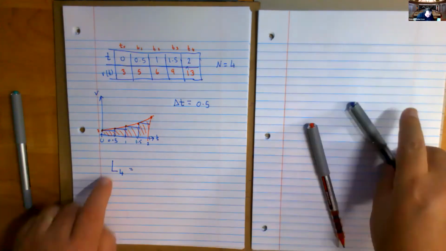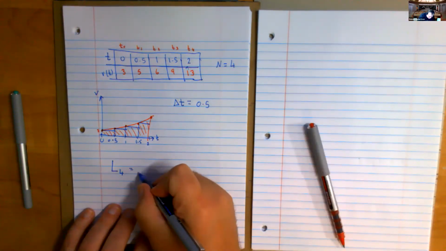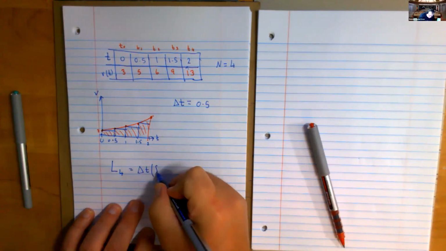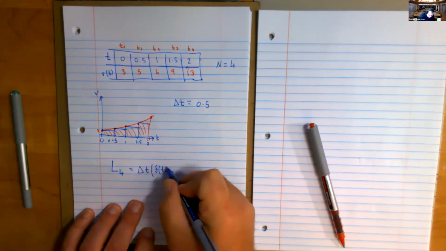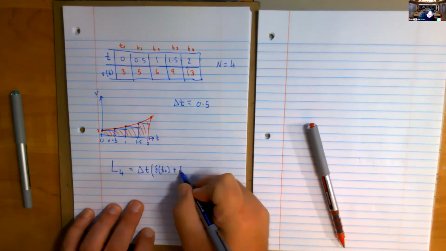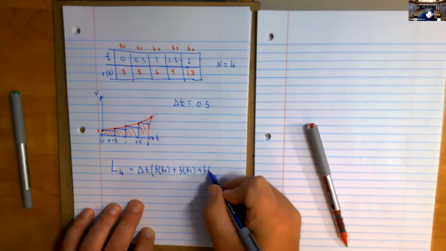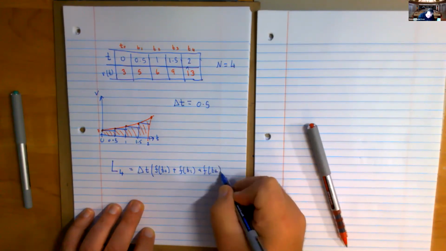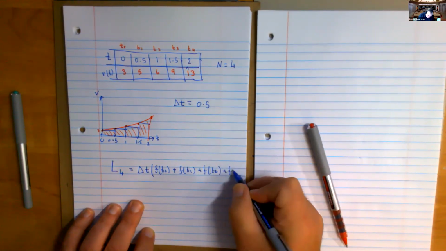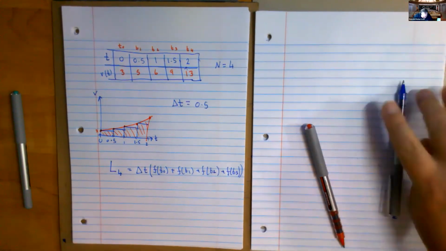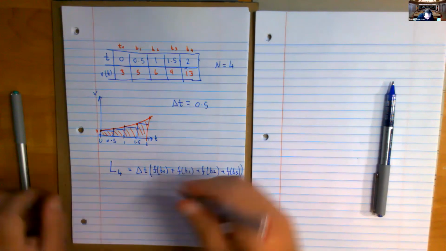That's how you name the points that make up the split. So in this case, it's delta t times the value of the function at t0, plus the value of the function at t1, plus the value of the function at t2, and finally the value of the function at t3. Now, if you look really carefully, I'll put it in green.